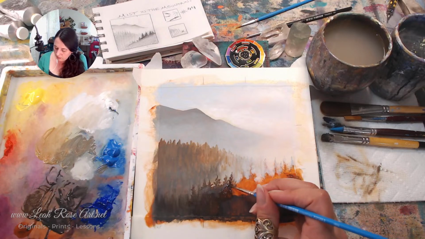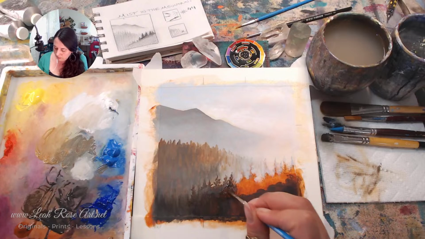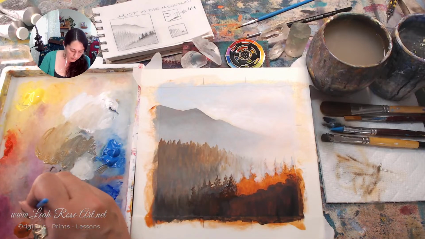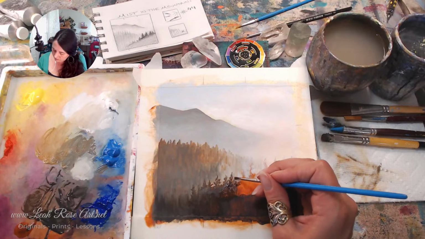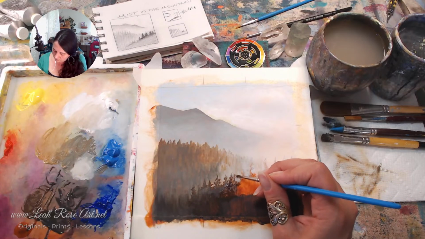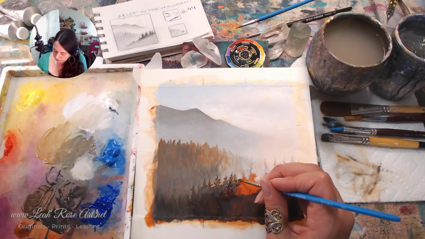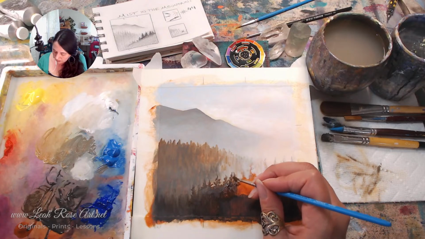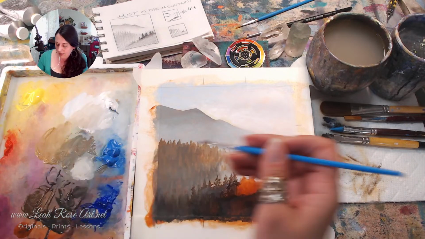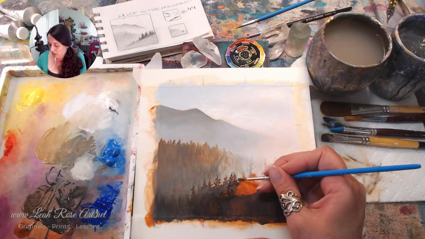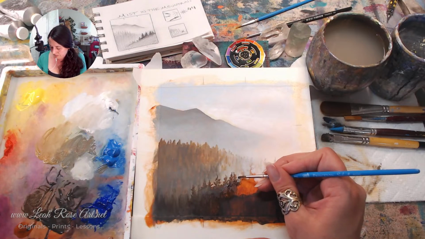I am dragging the paint around in a way where some of it is more opaque, making it darker than other areas where I'm just dragging it along. Also, make sure that your trees aren't exactly the same space away from each other every single interval. It is so tempting to do that. I don't know if that's psychological or what.